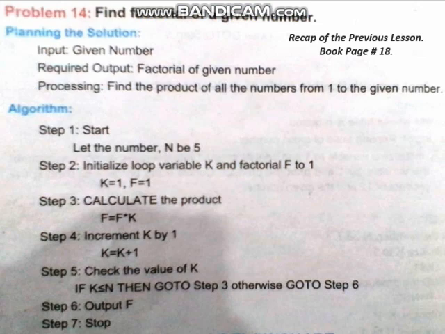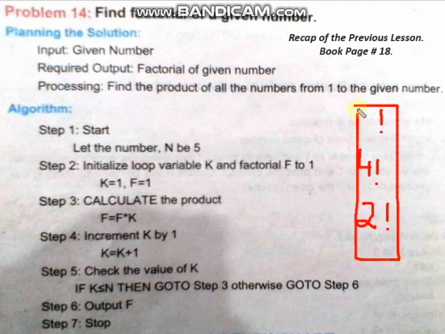In the second question that was discussed in the previous lesson, problem number 14, find the factorial of a number. This question was given on book page number 18. I told you in detail what is factorial and how we can find the factorial of any number by using a button on the calculator. This is the button. I find the factorial of 4. I solve the factorial of 2. So this is the concept related to the factorial. This button is given in your calculator.